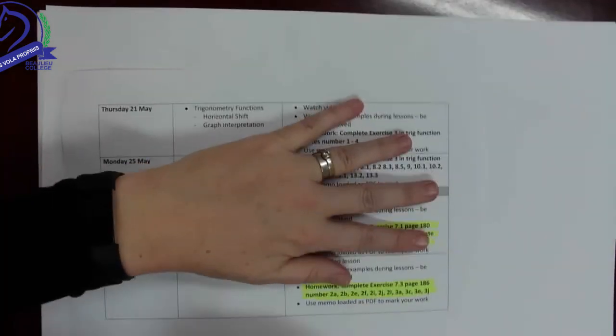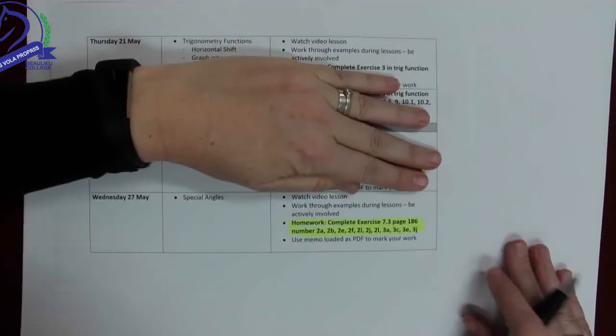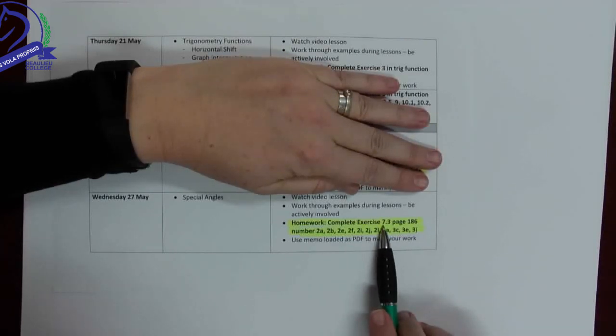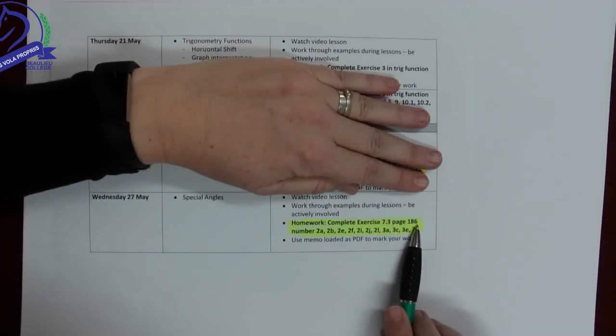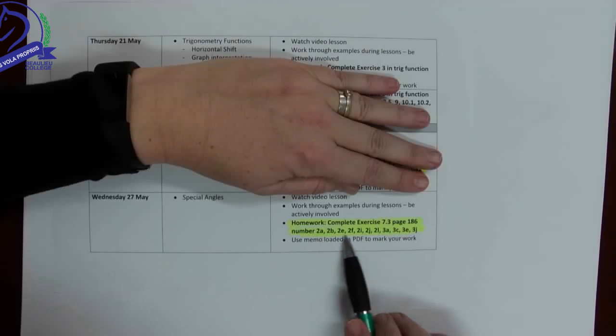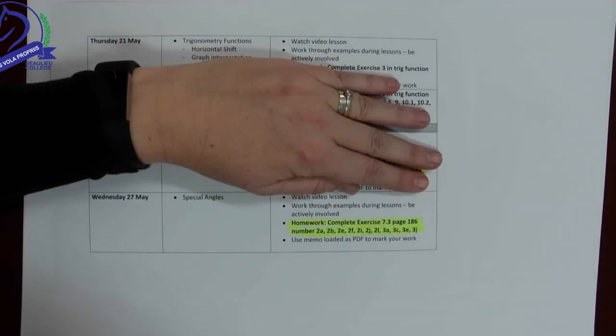Okay, that is your lesson for today with the examples. So what are you going to do today? You are going to look at exercise 7.3 on page 186, and you're going to do all of those numbers and use the memo to mark your work.